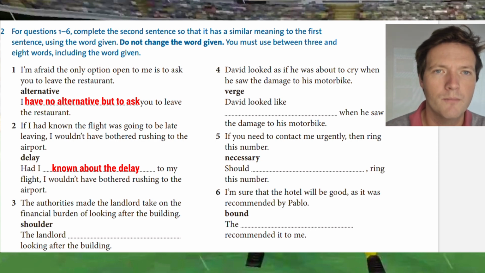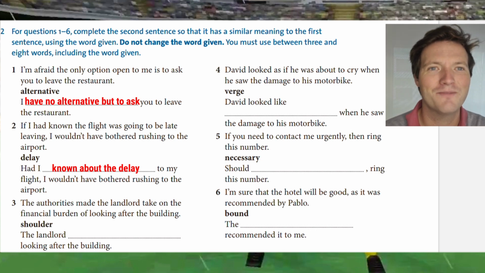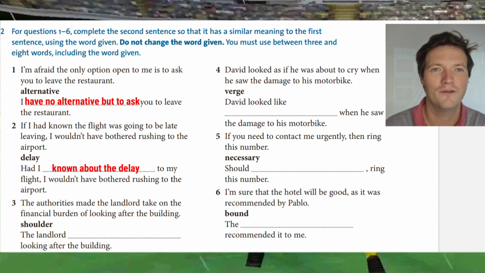But, well, number 3. The authorities made the landlord take on the financial burden of looking after the building.